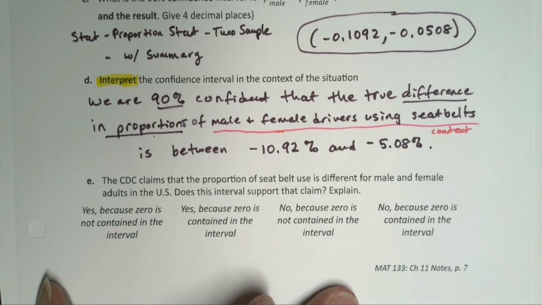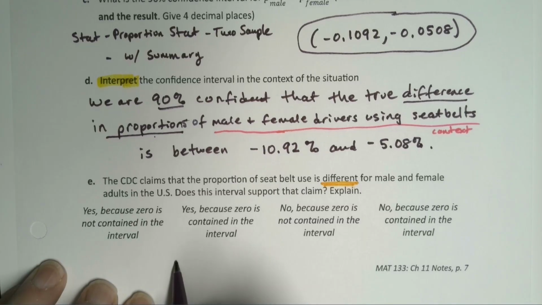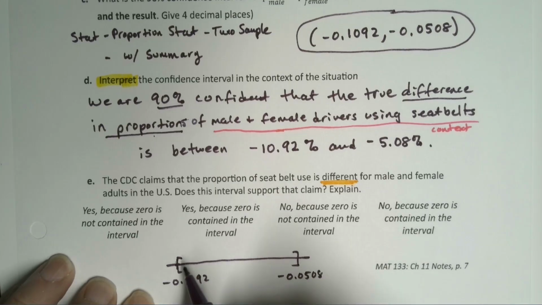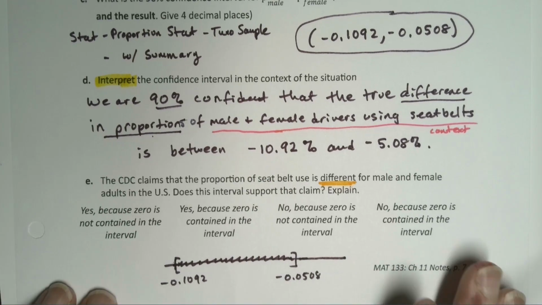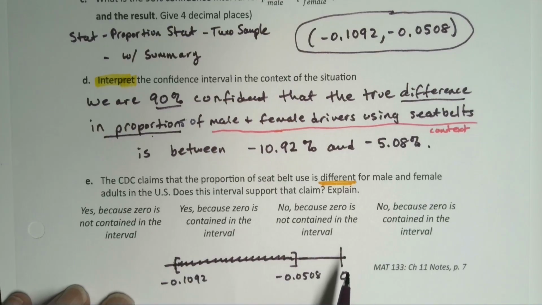All right, so the CDC claims that the proportion of seatbelt usage is different, there's that word, different, for male and female drivers. Excuse me, male and female adults in the US. Does this interval support that claim? Okay, well, think about the picture. So you have your lower number at negative 0.1092 and your higher number at negative 0.0508. And you're 90% confident that it's somewhere in there, the true difference in proportions. Now, what's not between those two numbers is 0, right? 0 is not between two negative numbers. 0 is over here. So 0 is not contained in our interval.